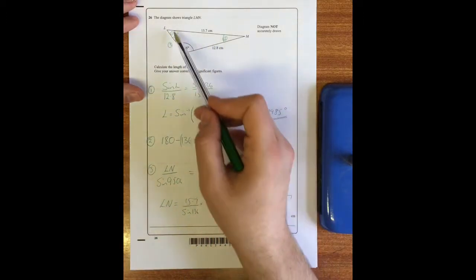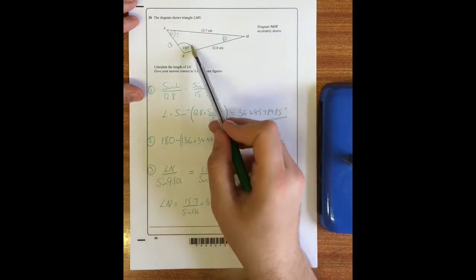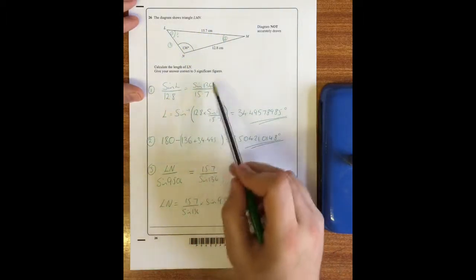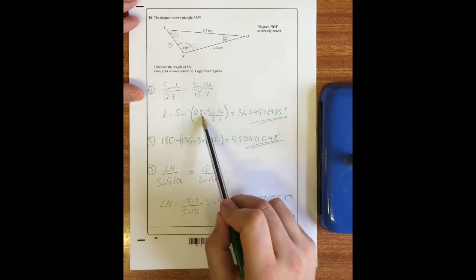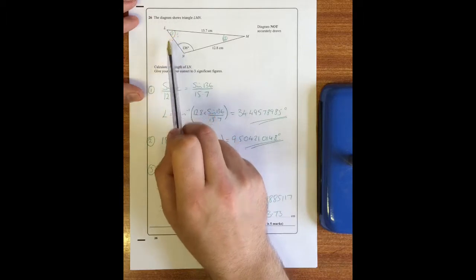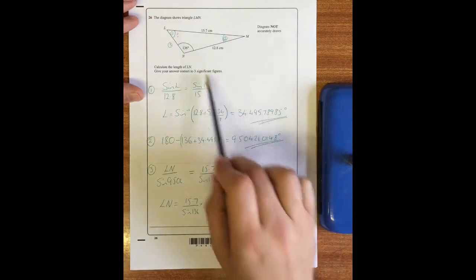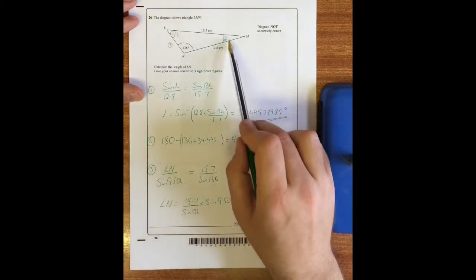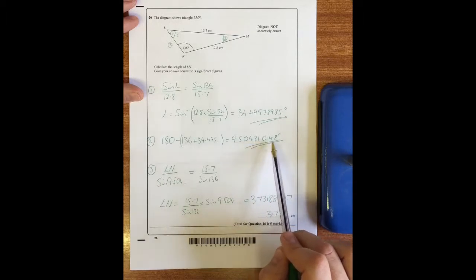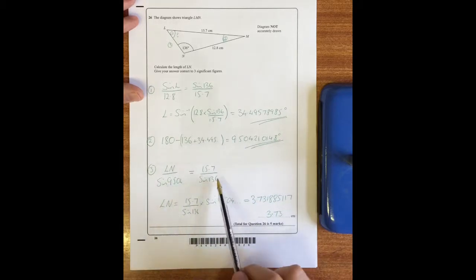So I'm going to do sin L, so that's that angle, divided by its opposite side, 12.8, equals sin 136 divided by its opposite side, 15.7. If we rearrange that, we get sin to the minus 1 of 12.8 times sin 136 over 15.7, which gives us that angle there is 34.495. If we take that and the 136 off 180, we get that this angle here, M, is 9.54210148.